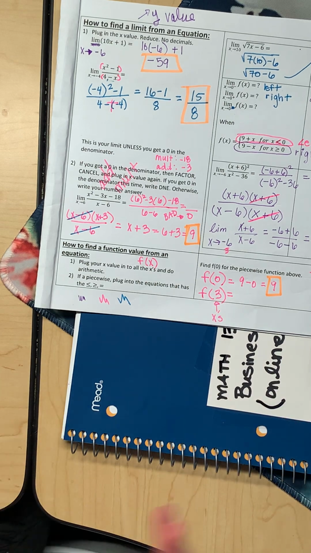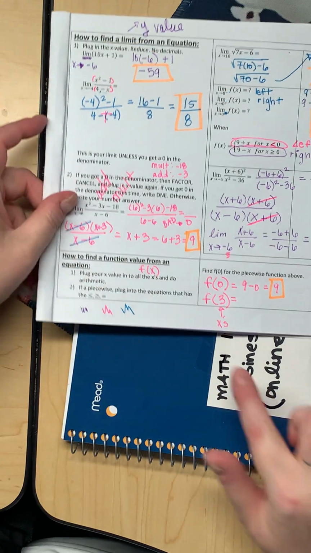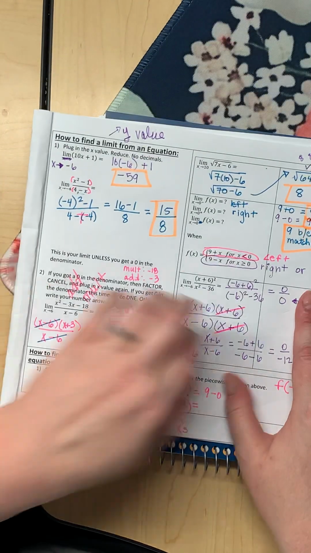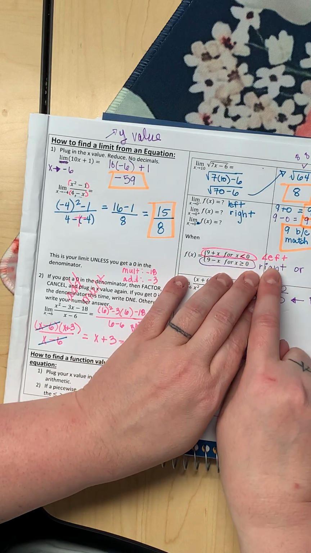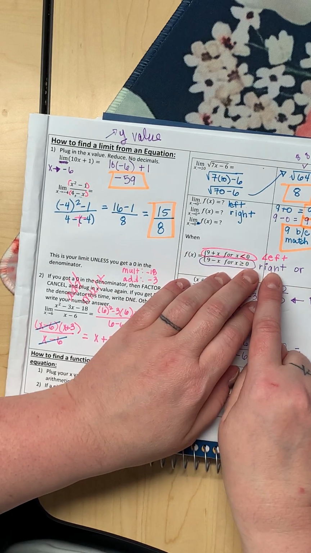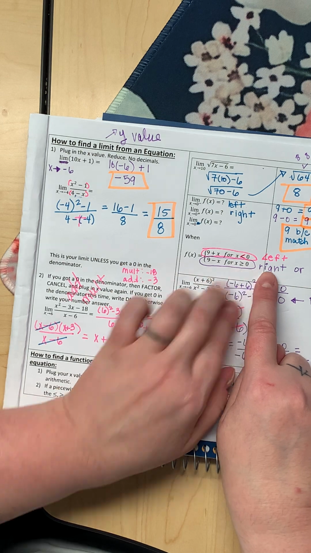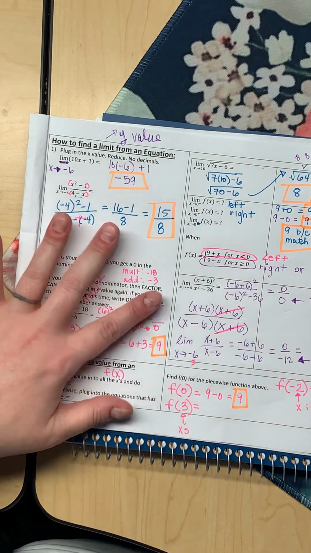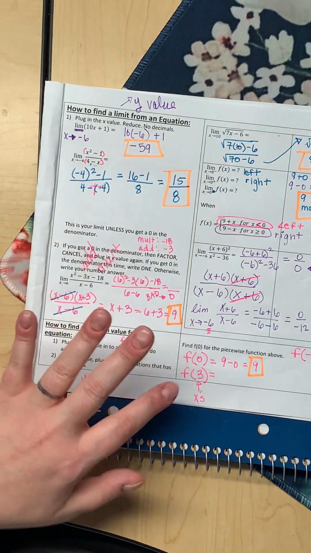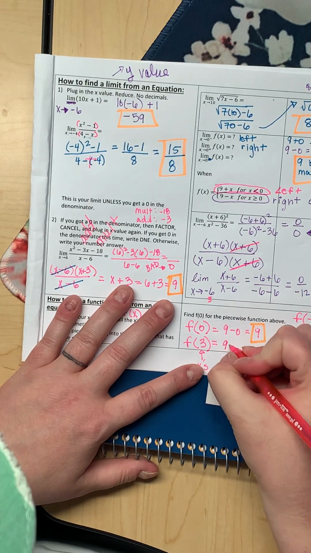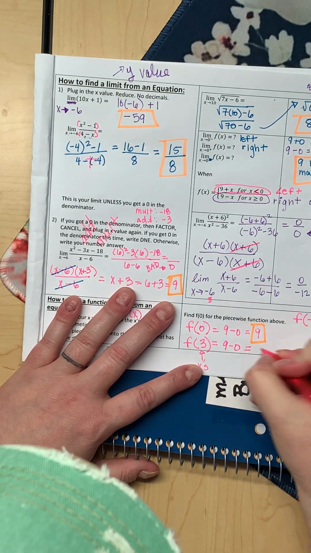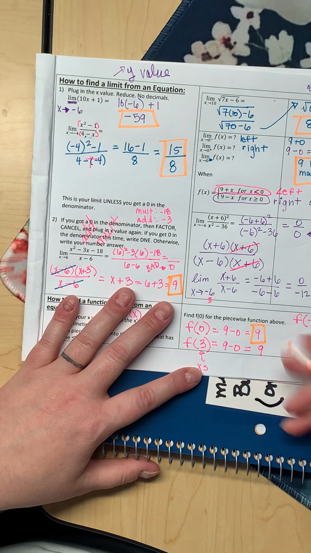So it's the same thing we've been doing, just written a different way. Okay, let's look at this 3. We have to figure out whether 3 is to the left of 0 or to the right of 0. It's to the right. So we're going to use this second equation of 9 minus x. So we're going to have 9 minus 0, and that's equal to 9 again.